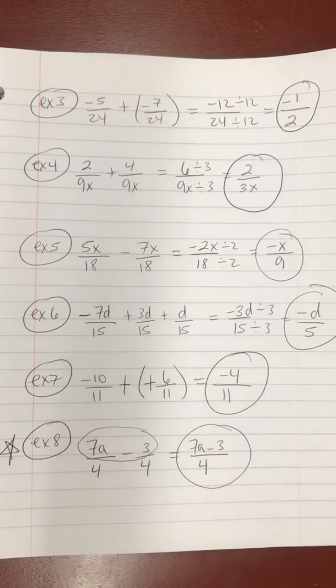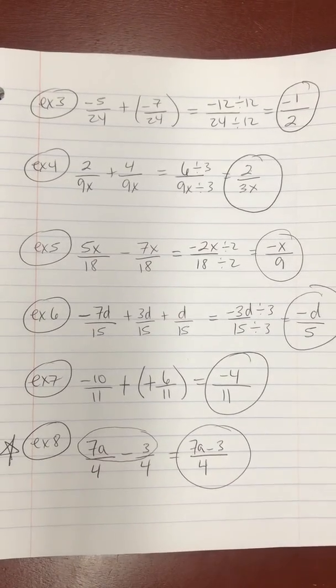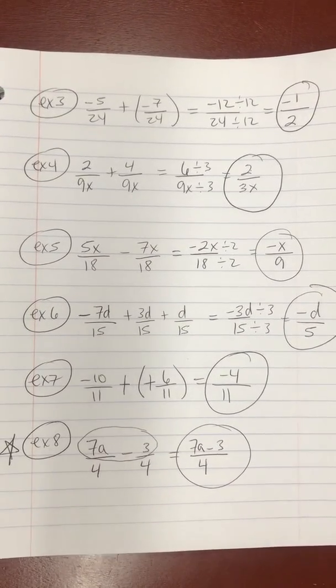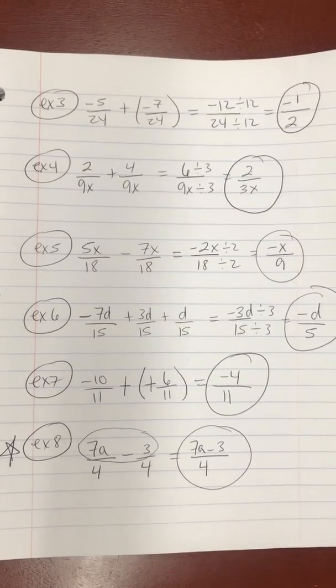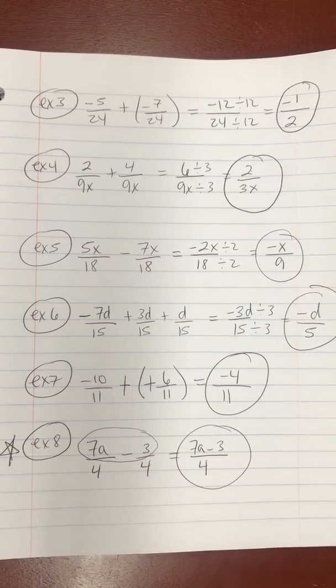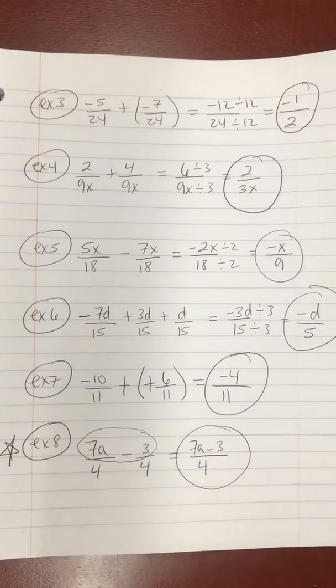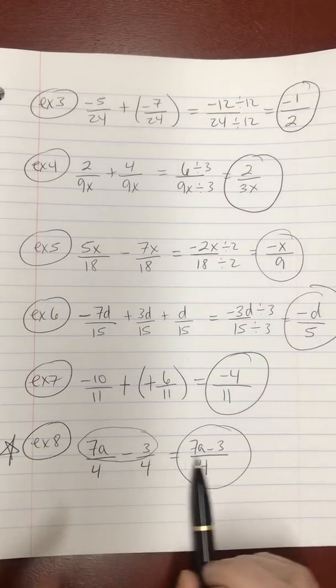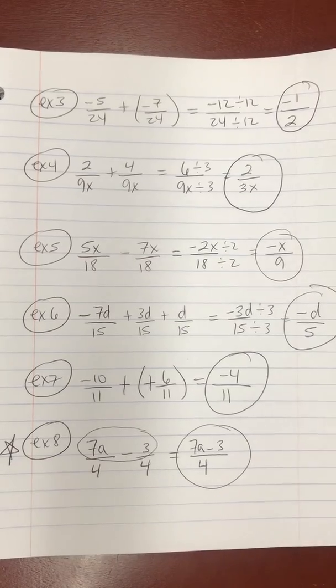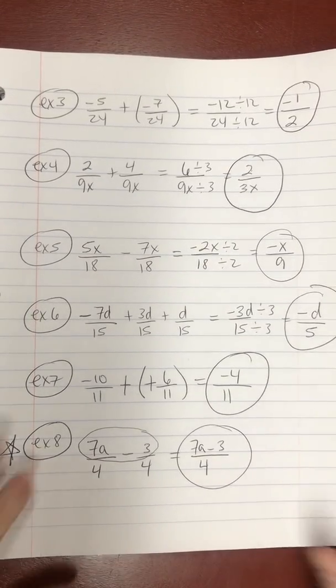If you see a situation like that where the denominators are the same, but the numerators are not like terms, you can't combine them, then that should be like a happy red flag that goes off where you're like, yay, I've got no work to do. All you have to do is copy the numerator straight across and copy the denominator. So it's pretty nice. All right, so there was example 8.